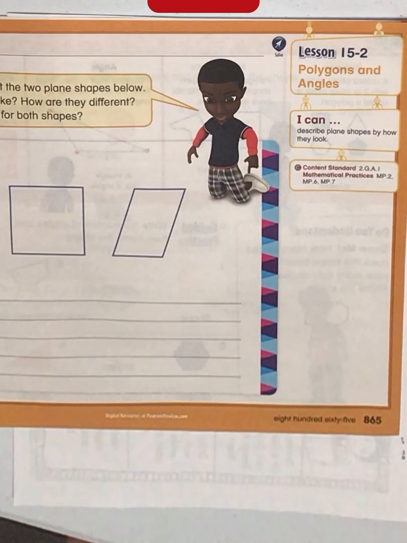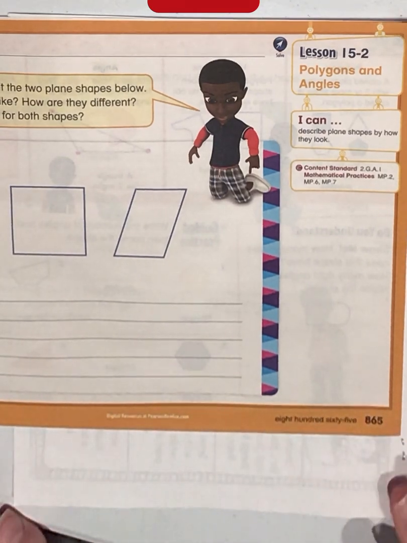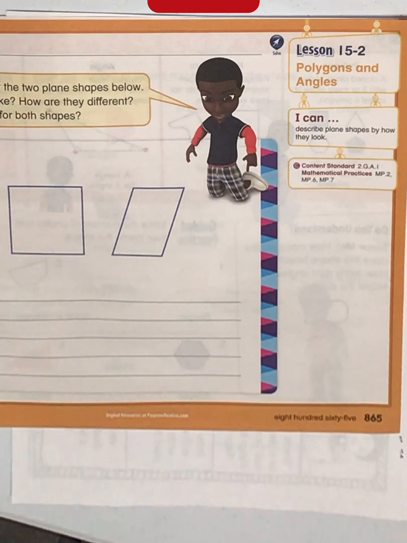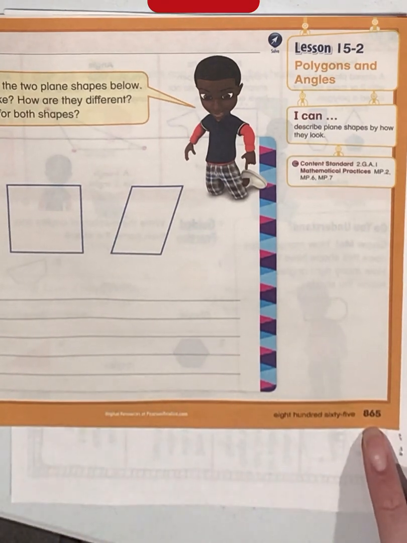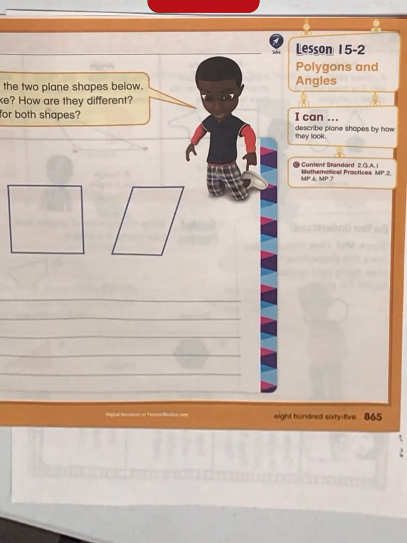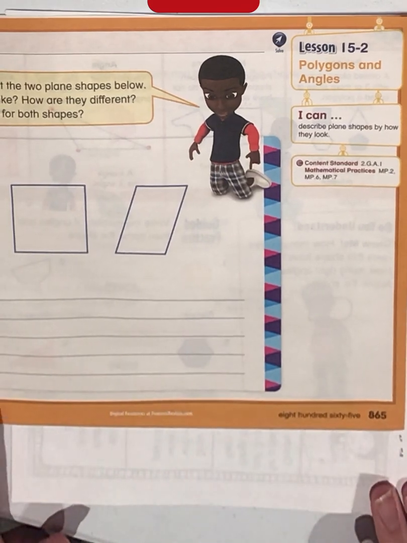Good morning, second graders. This is going to be your math lesson for today, lesson 15-2, Polygons and Angles. So if you will find page 865 in your math textbook, that's what we're going to be working on today.